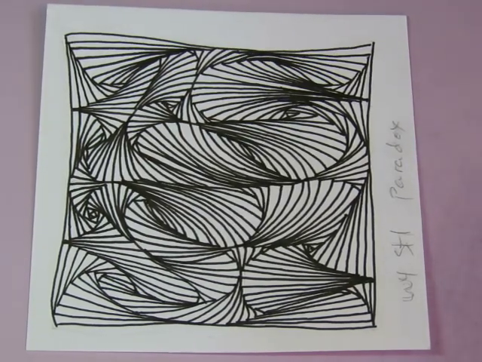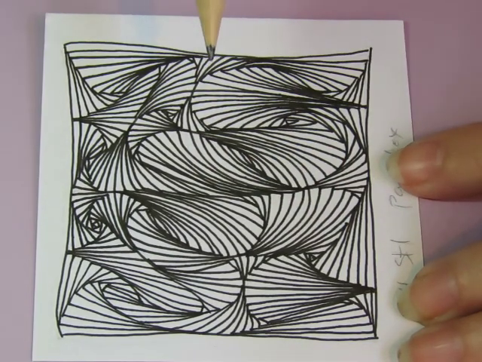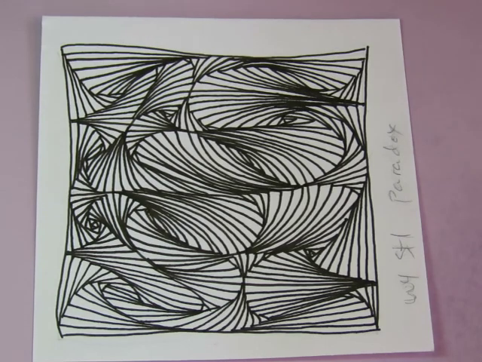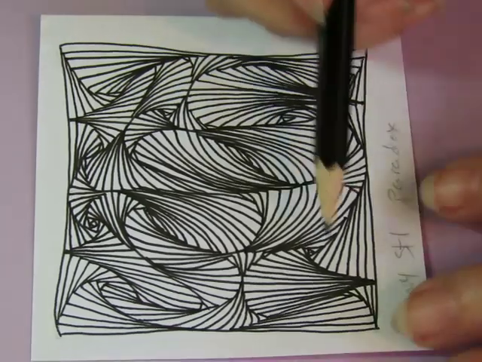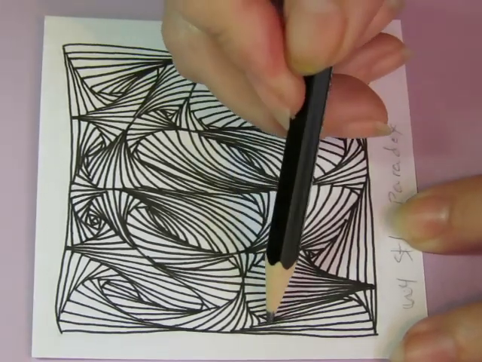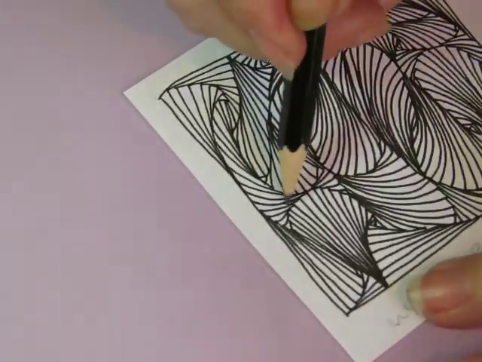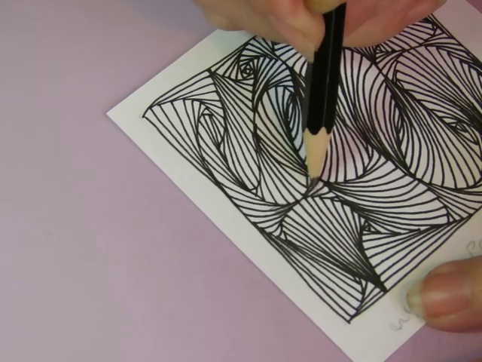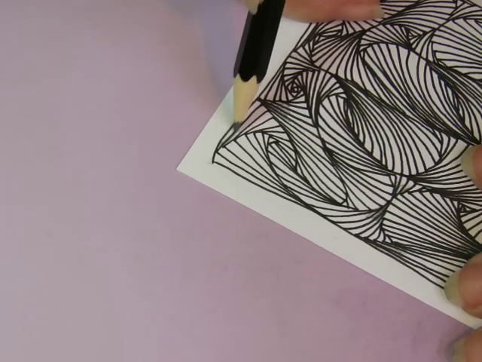I even have time to do some shading before it's time to leave. How do I want to shade these? Guess I'm just going to do them in their tips. I'll just do the tips today. Sometimes I shade around the outside of some of them, just to really define them, but I think I'm just going to do the tips today, which is where all lines converge.